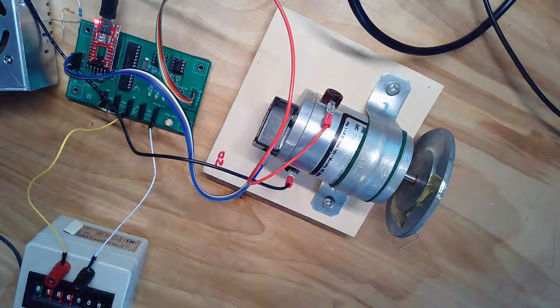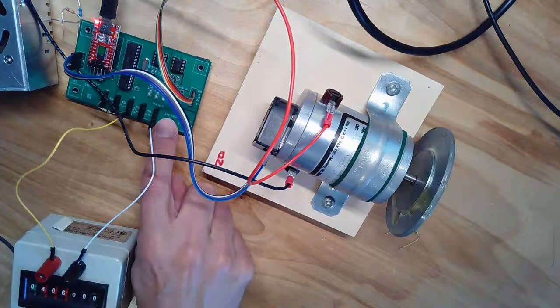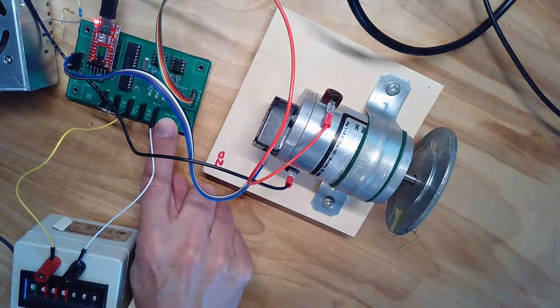And not a whole lot happens. Let's increase the gain a little bit. So there it goes to plus 5 radians, then minus 5 radians.